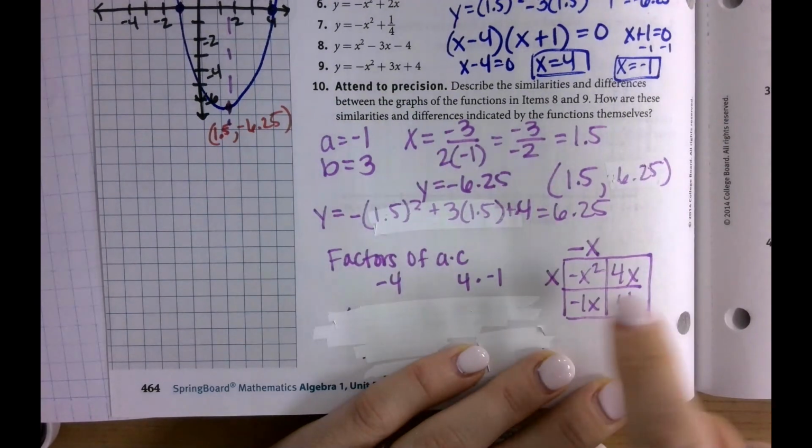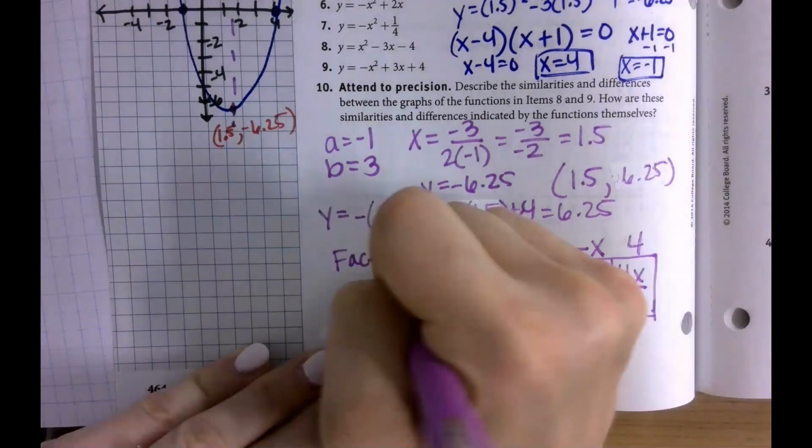So looking at these, this times 4, and then negative x times 1, and then 1 times 4 is 4. Okay, so that's where... times x plus 1. All right, now set these equal to 0.